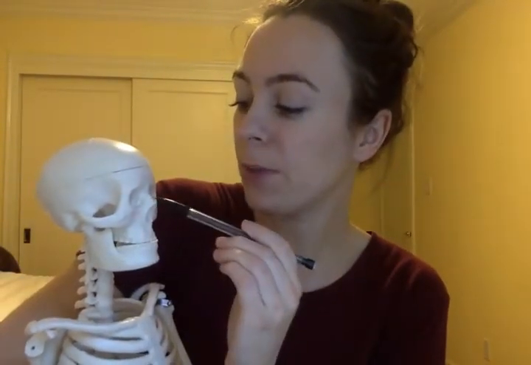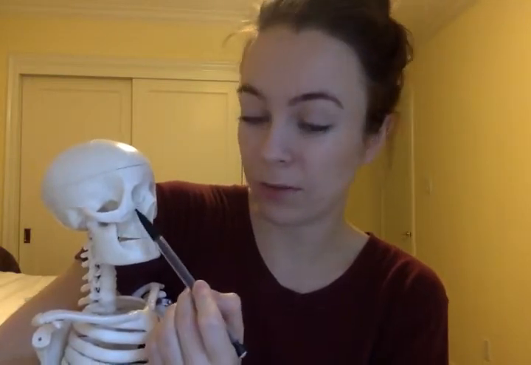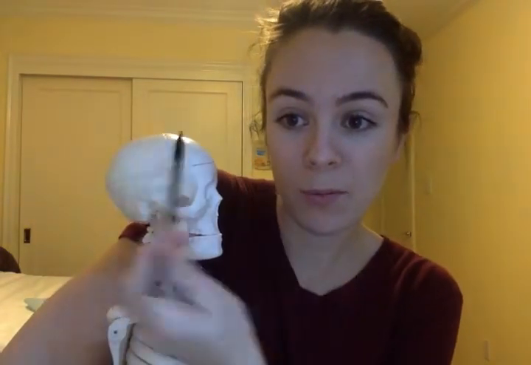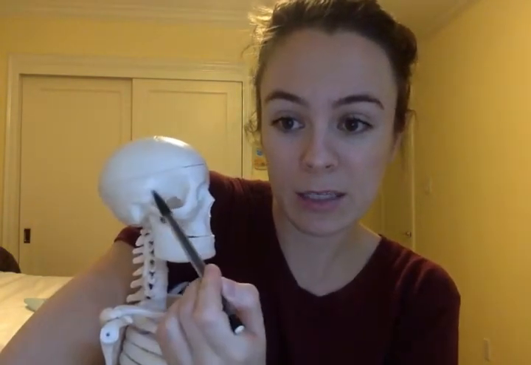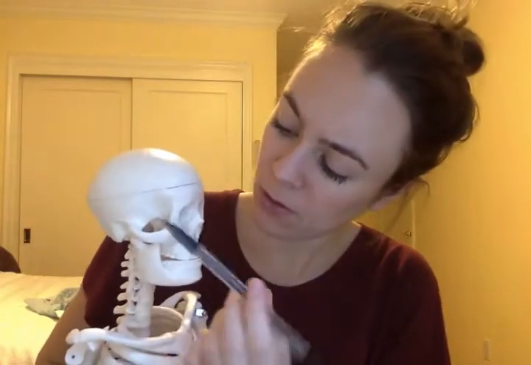All right, so lateral view of the skull. Again, we have our nasal bone, we have our maxilla, we have our mandible, we have our zygomatic, we have our occipital, we can see a little bit in the back, we can see our frontal, parietal up here, temporal here, and then again we have the ethmoid and the lacrimal.